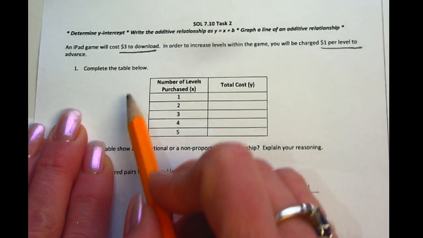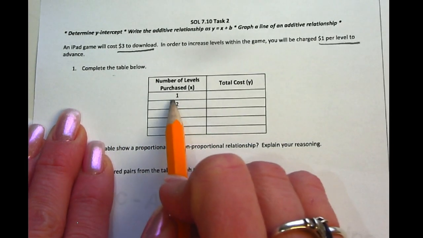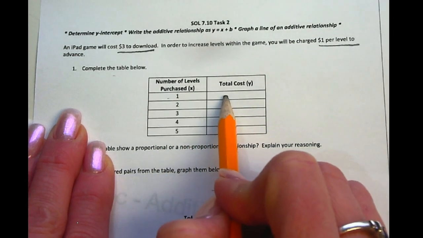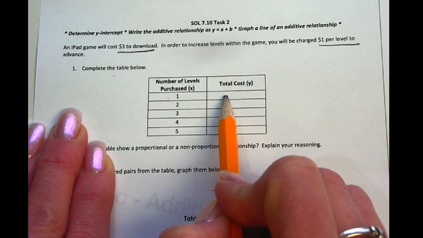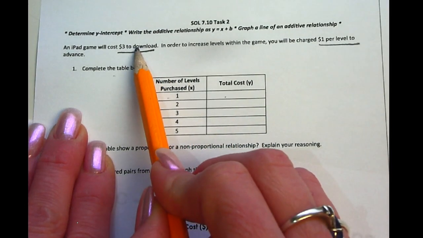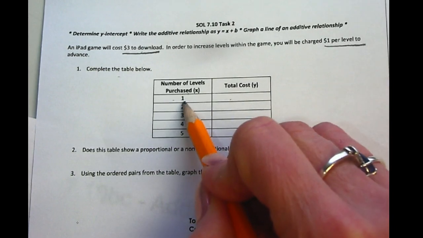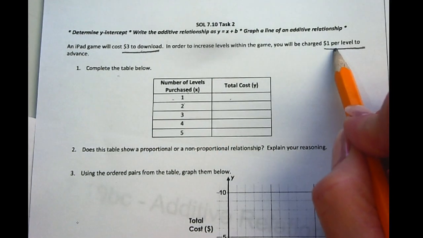So what you're going to do is figure out, based on how many levels you've purchased, what the total cost is. So again, it's $3 to download. That's for no levels at all. Maybe I'm starting at level 1. But if I want to purchase an additional level, I'm going to have to pay another $1.